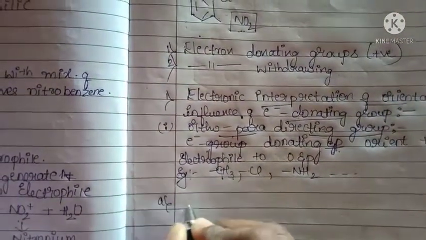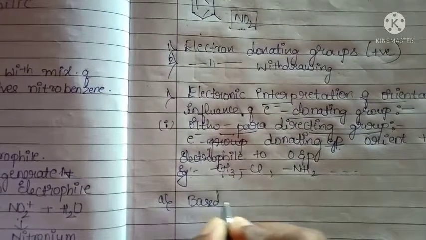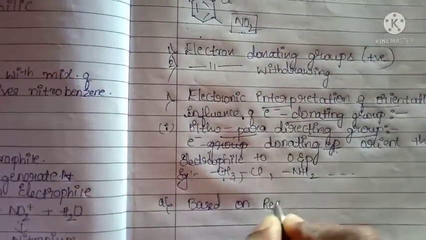First one is based on resonance structure.